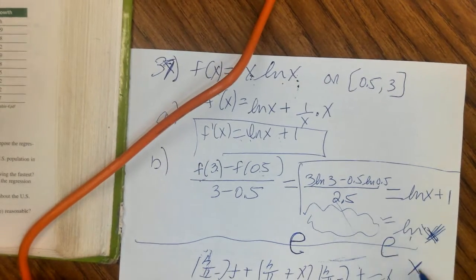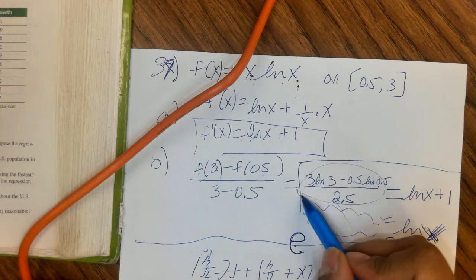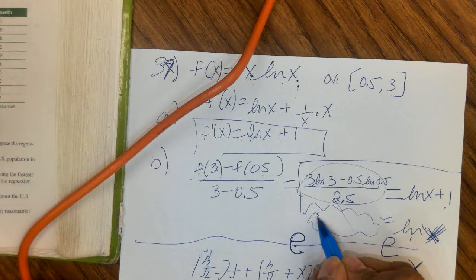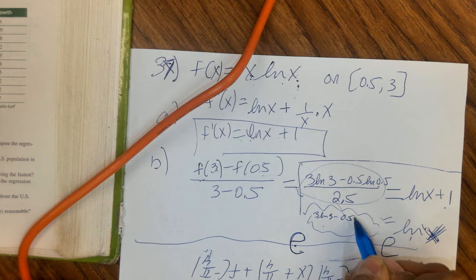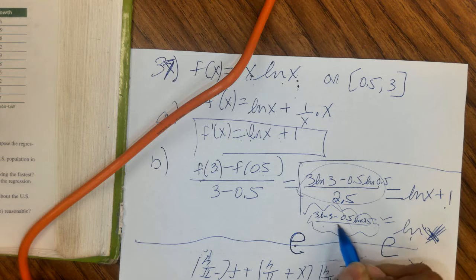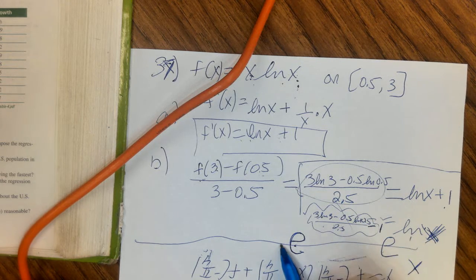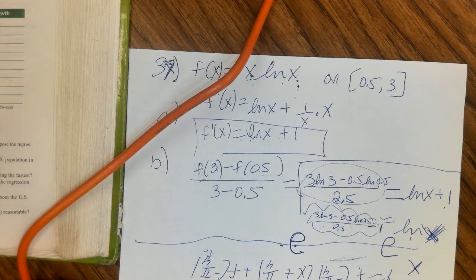This right side is going to turn into an x, and then e raised to this whole thing minus 1 is what x equals, and you should get 1.579. So your exponent is going to be 3 ln of 3 minus 0.5 ln of 0.5 over 2.5 minus 1. That's your exponent, your base is e, and make sure you get 1.579.